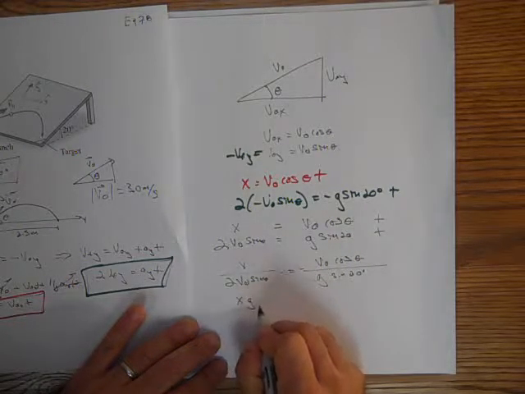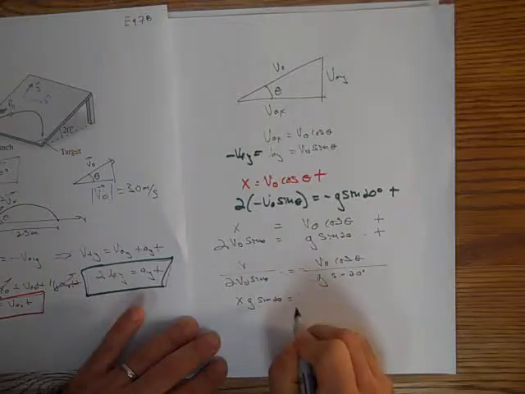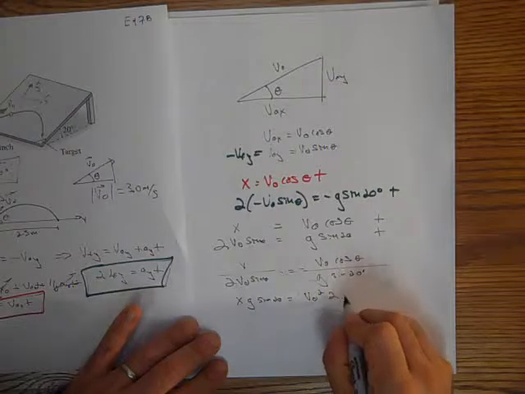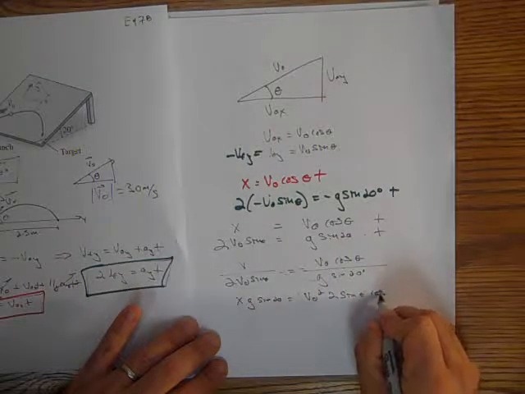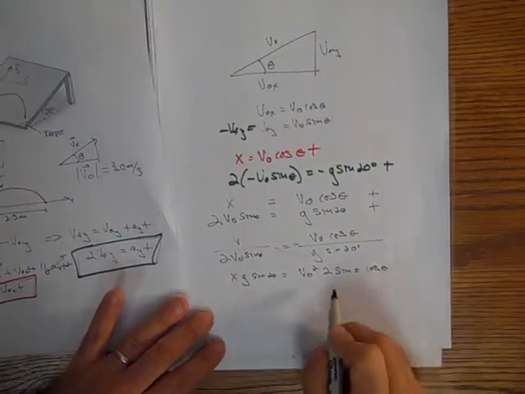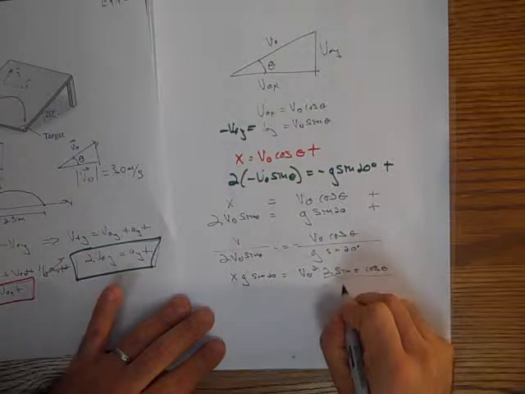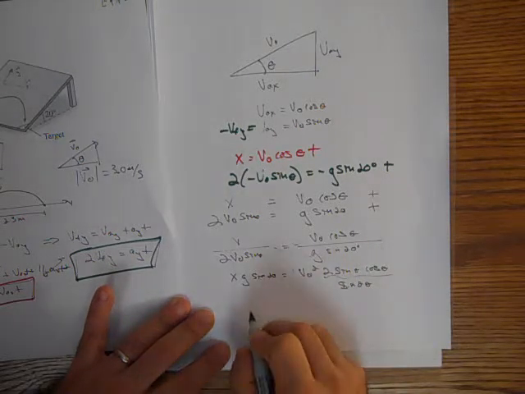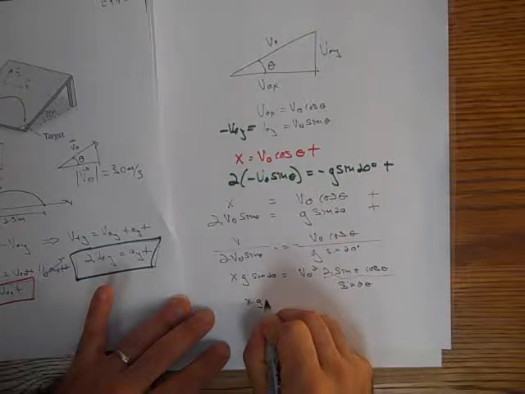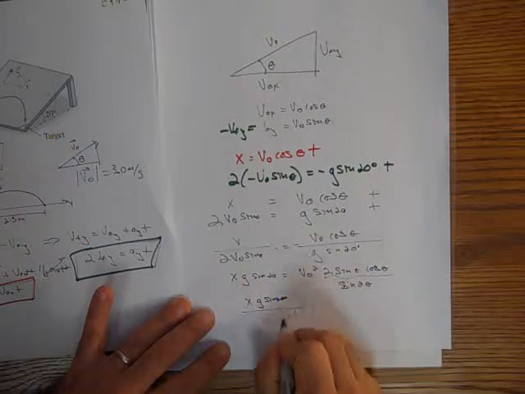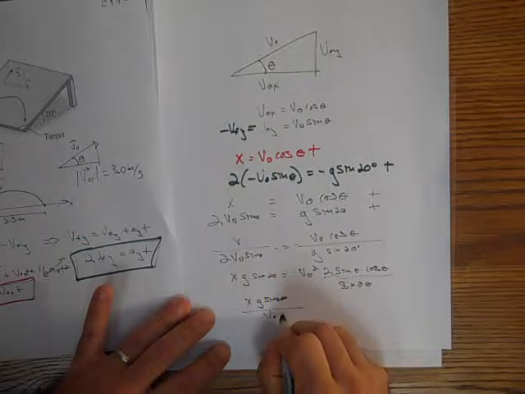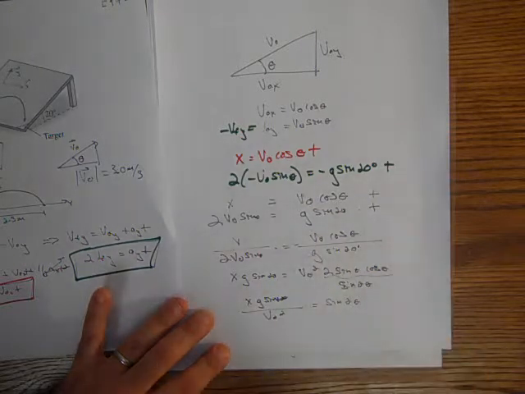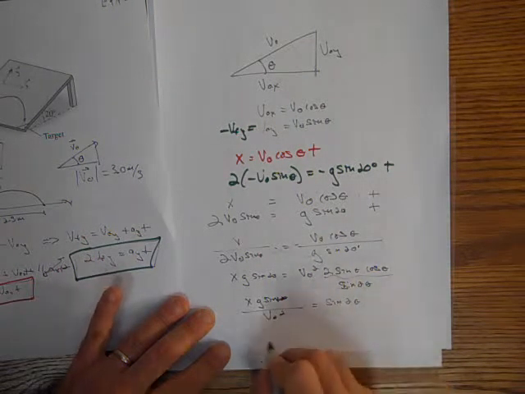And I get x times g sine of 20 is equal to V0 squared times 2 sine theta cosine theta. But this actually turns out to be, by an identity, sine of 2 theta. I'm going to bring that to the other side. And so I get x g sine 20 divided by V0 squared is equal to sine of 2 theta. I take the arcsine of both sides.